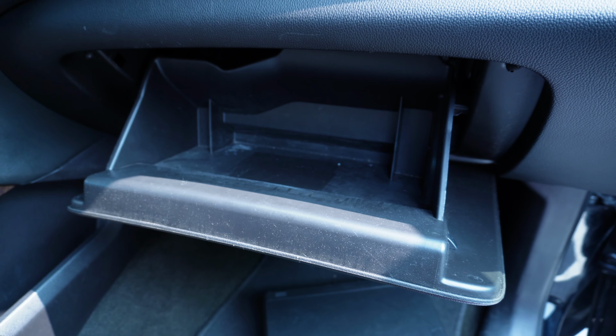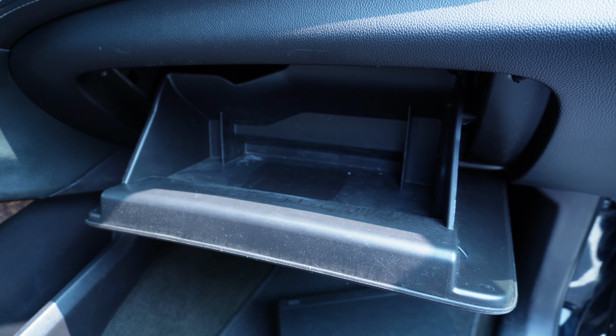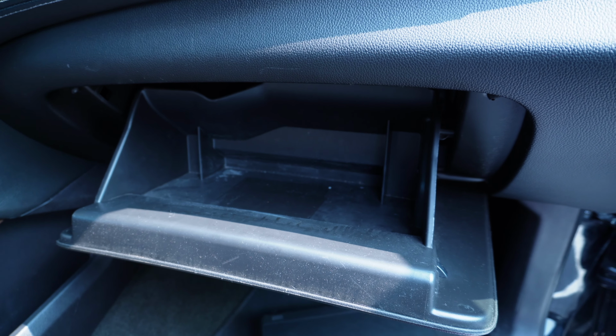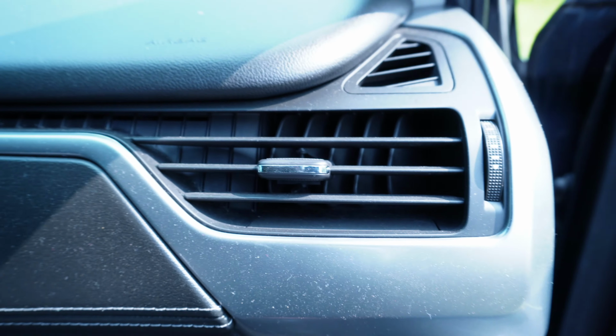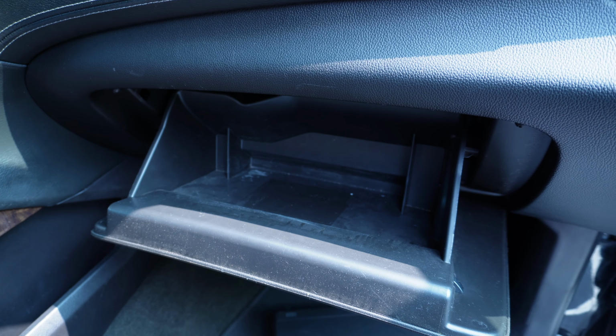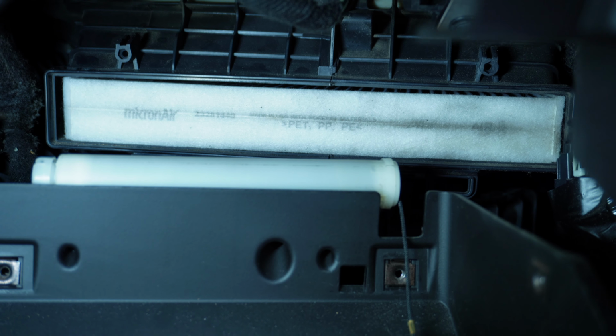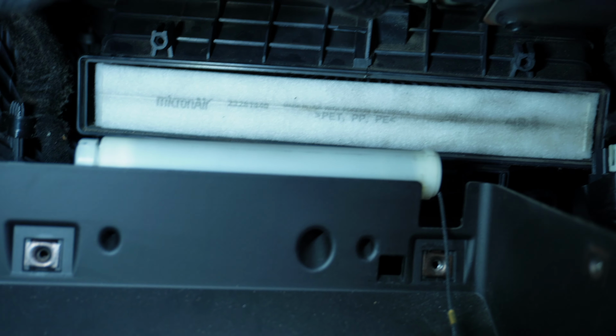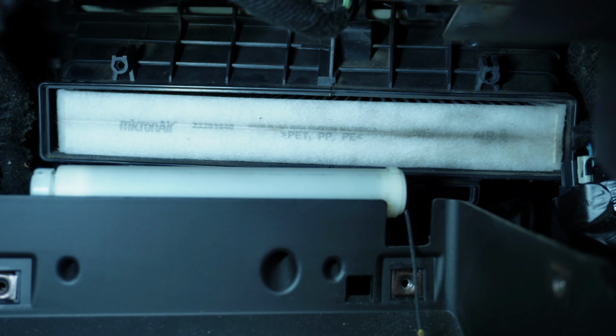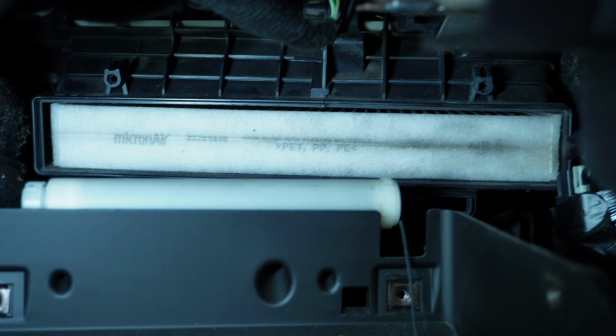The cabin air filter should be installed on top of the blower motor. The blower motor is what blows air with the vents. Let's go behind it. Yep, this cabin air filter is sitting right in there. I thought I replaced this thing, but apparently not. I'm gonna pull it out and show you. So it's on top of the blower motor, and the blower motor should be under there, right?